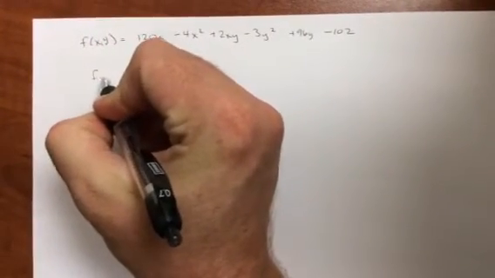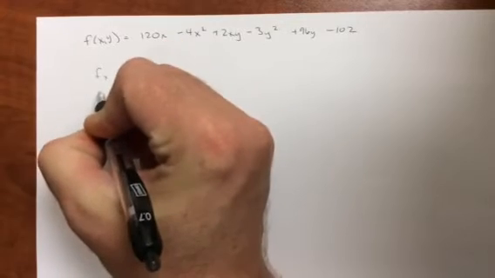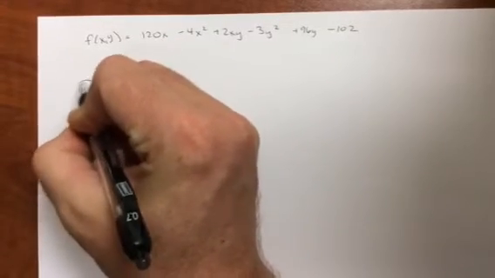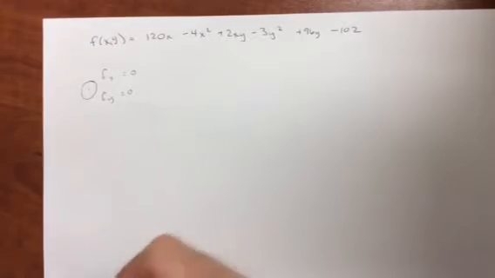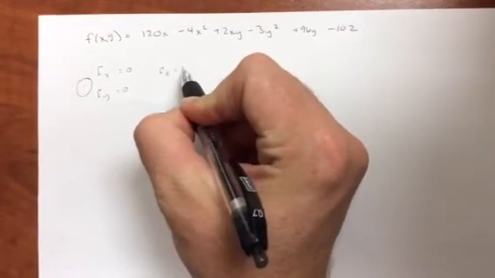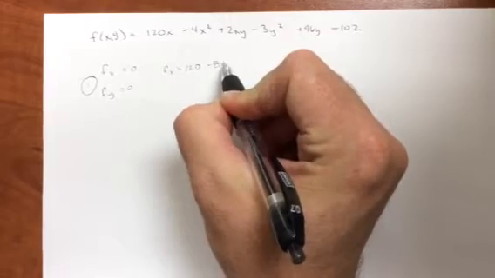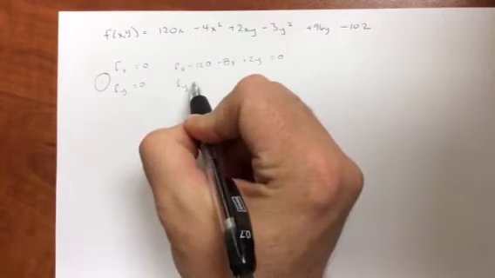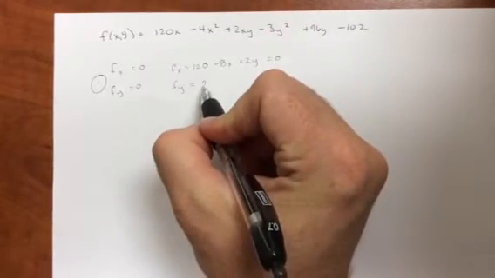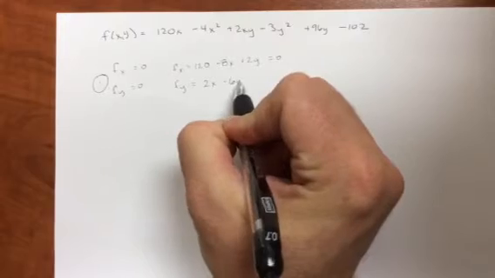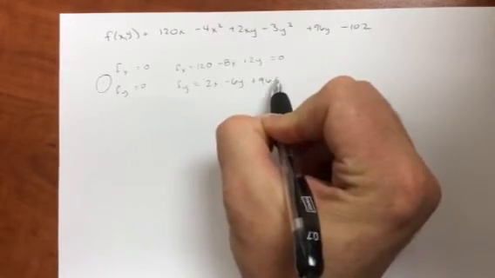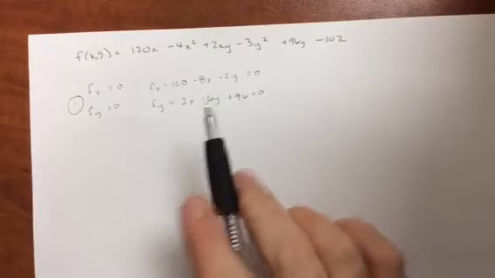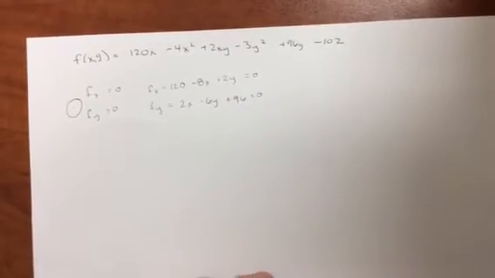To do so, we want to set f_x equal to 0 and f_y equal to 0 as our first order condition. Therefore f_x = 120 - 8x + 2y = 0, and f_y = 2x - 6y + 96 = 0. We can solve this out by hand, but that's not very fun, so let's look at Excel to see how it can help us out.